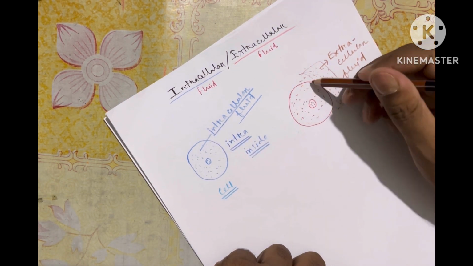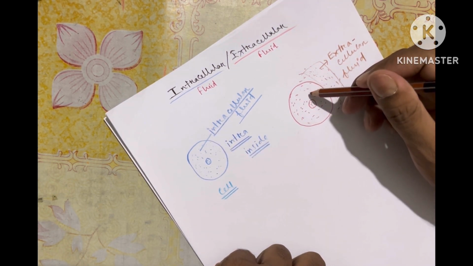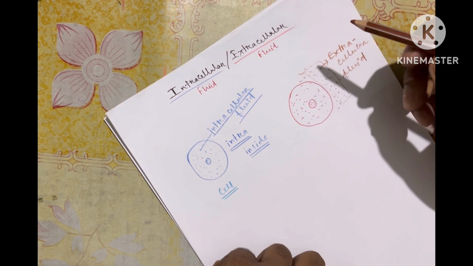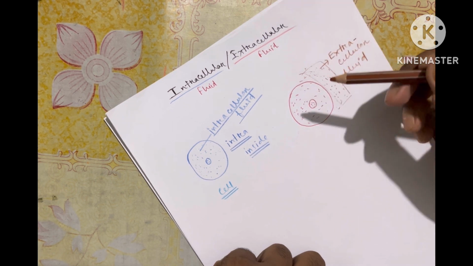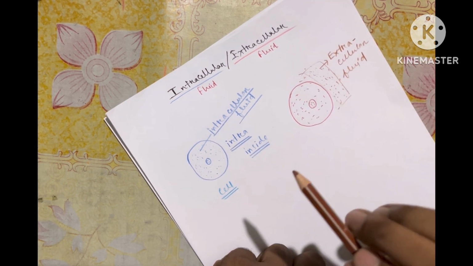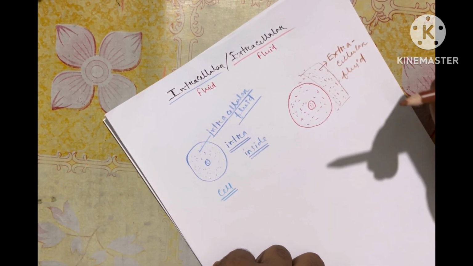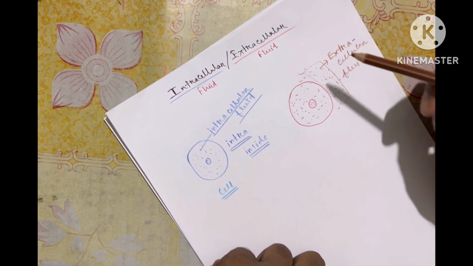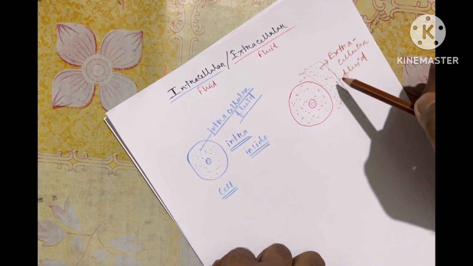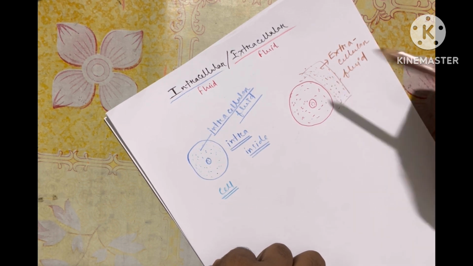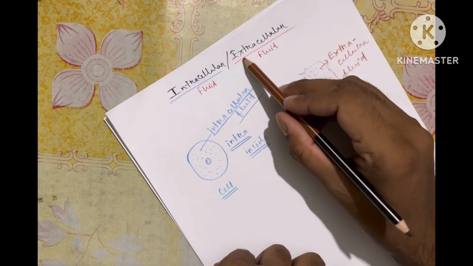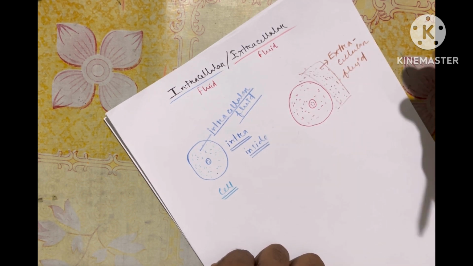So fluid present inside that cell membrane is called intracellular, meaning inside the cell membrane means inside the cell. And extracellular fluid is that part of fluid which is present outside the cell or outside the cell membrane. It is called extracellular fluid.